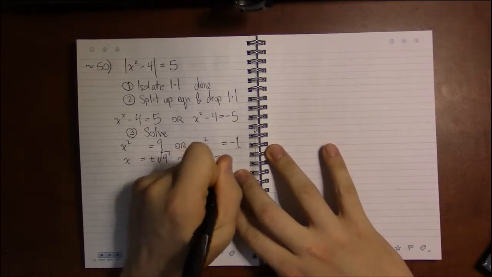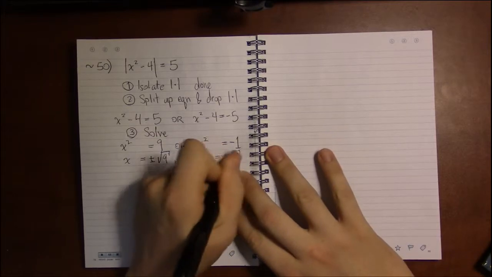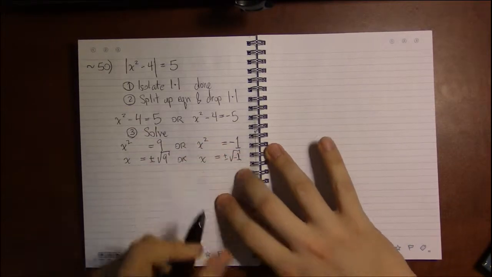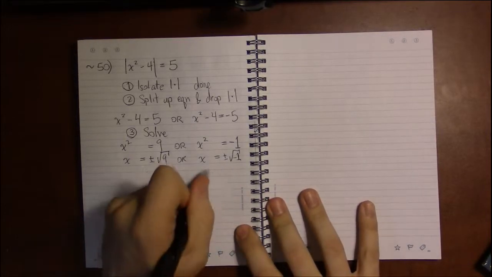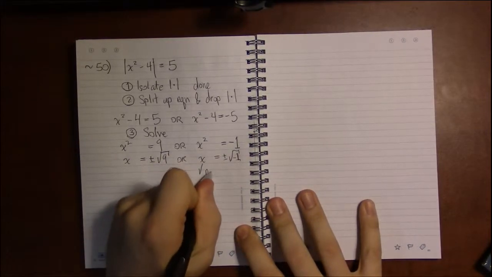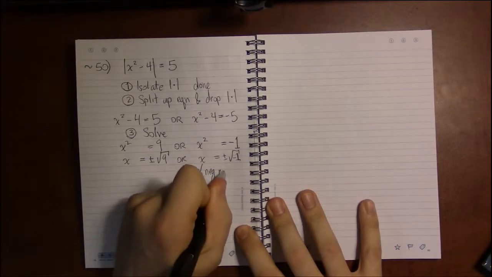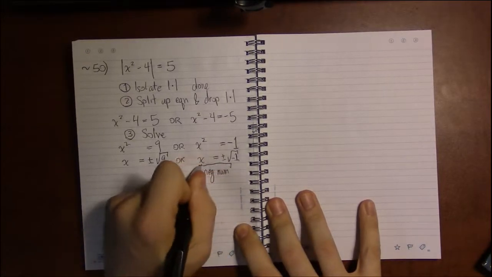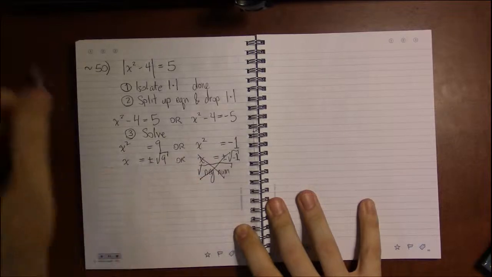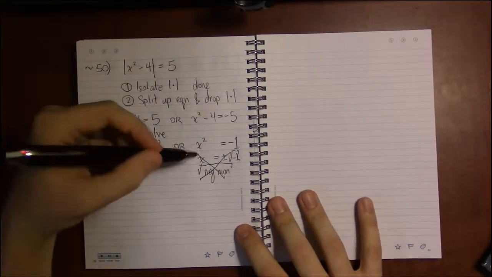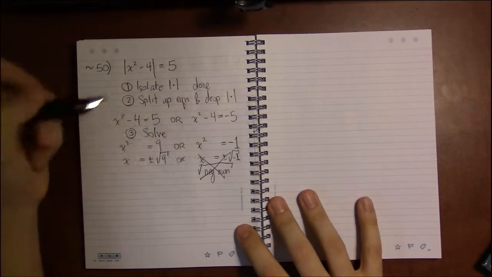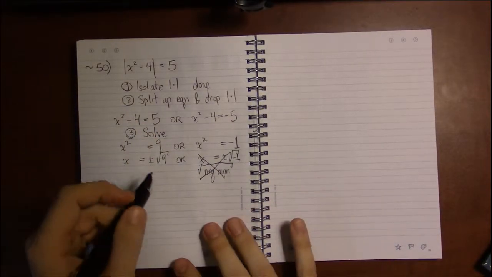But over here we run into a problem, because we're not supposed to take square roots of negative numbers. So that doesn't lead us anywhere. We get stuck being forced to do something we're not allowed to do.